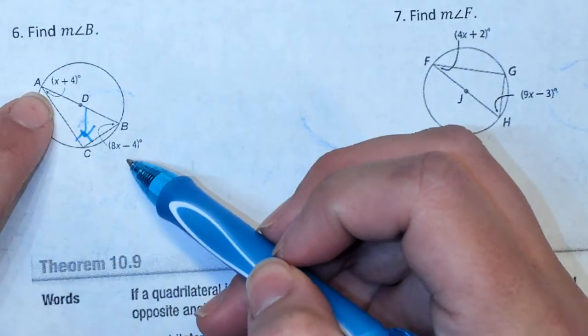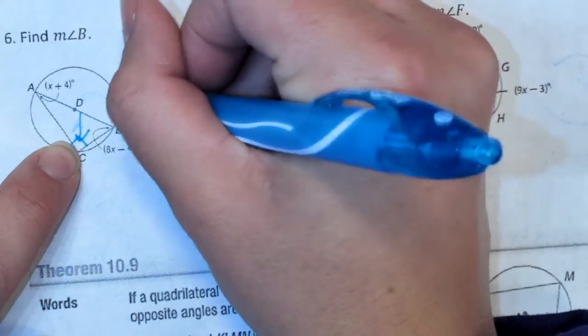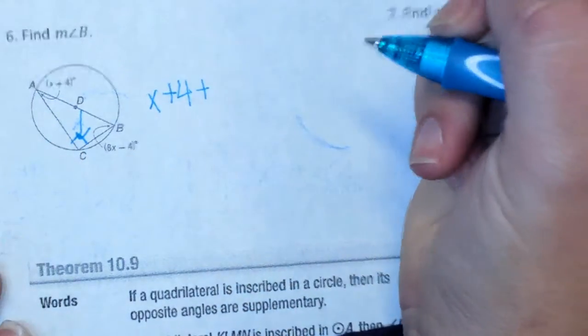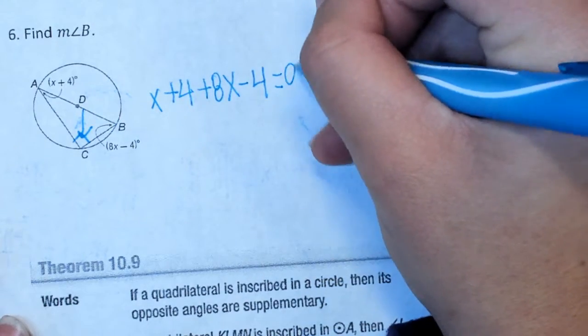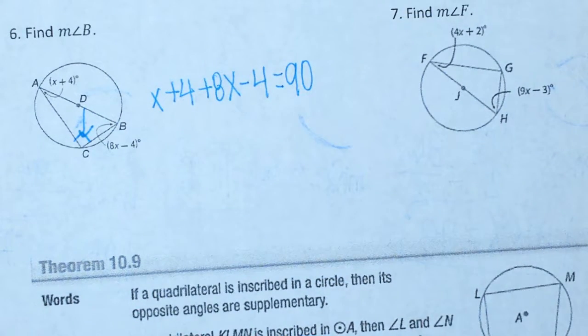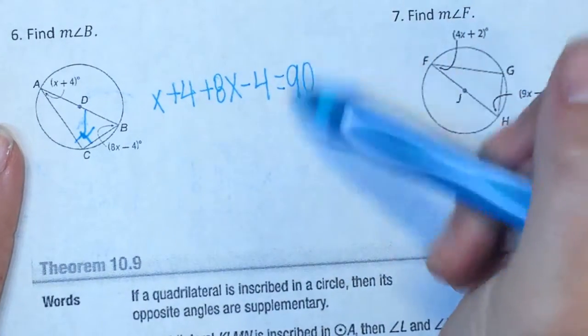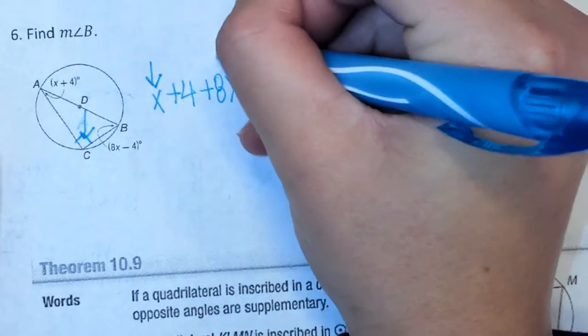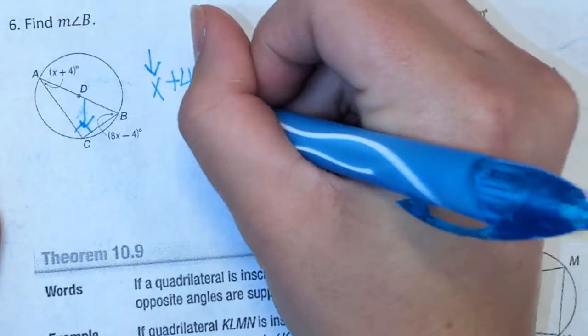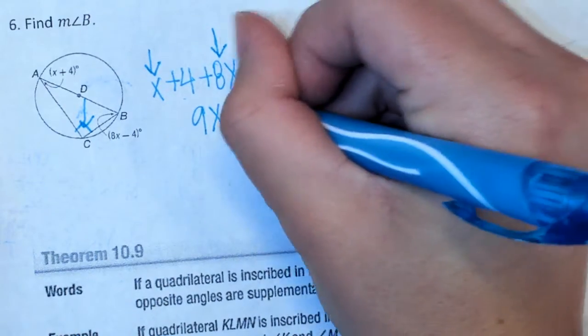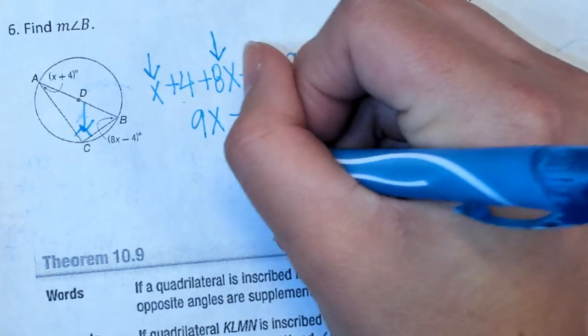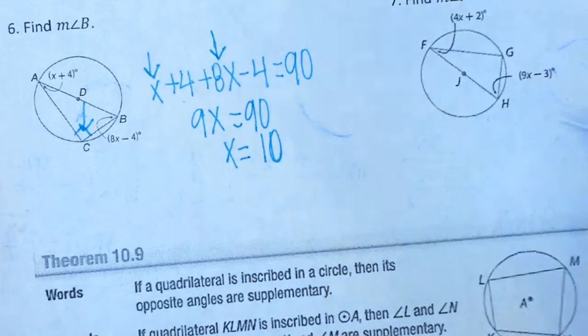So if we want to solve for x and we know 90 degrees is taken, x plus 4 plus 8x minus 4 has to equal 90. Now be careful right here, because when you're combining your like terms, don't try to subtract them from each other. They're on the same side of the equal sign. So we can combine x and 8x, which makes 9x. And 4 minus 4 is 0, so 9x equals 90, so x equals 10.